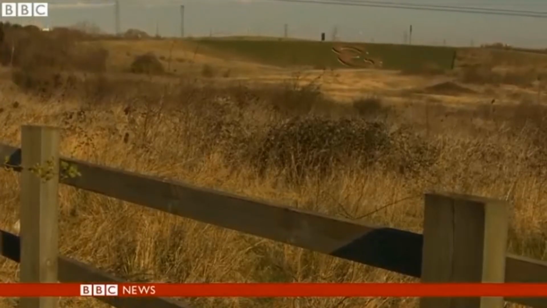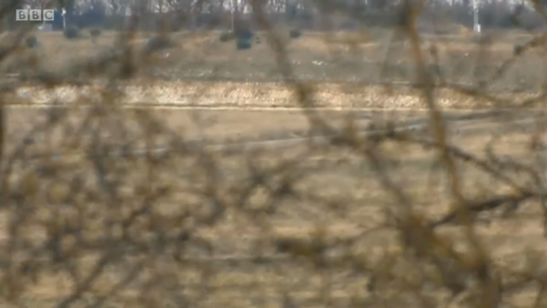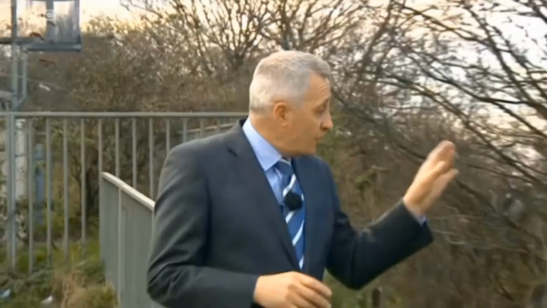There have been plans for homes here since 2003. Land Securities have planning permission to build 6,000 homes here, and it's where the government want to see what they call a new garden city. But hold on, shouldn't we be able to see some houses over there? To be fair to Land Securities, they have started to build out the first 150 homes.